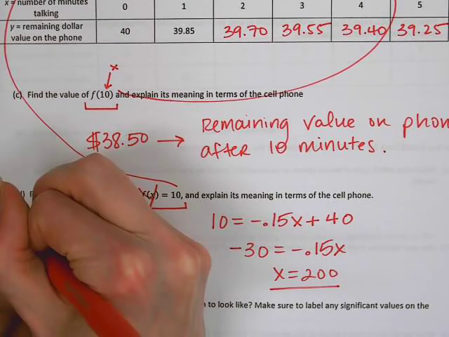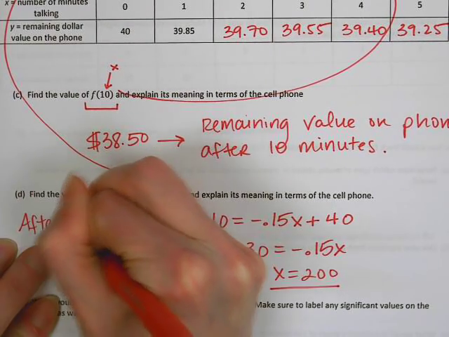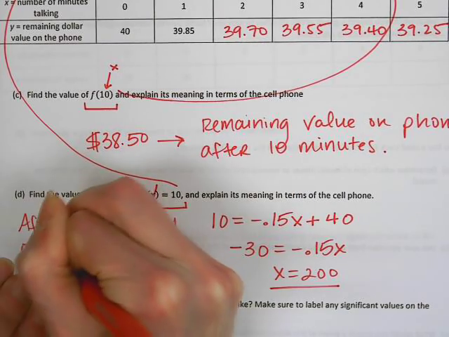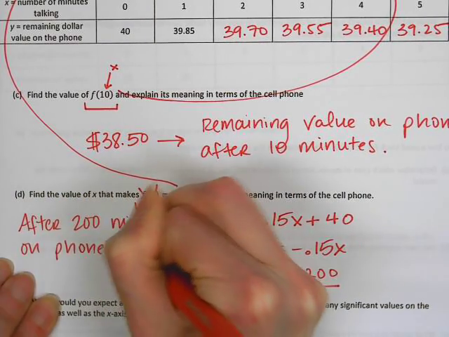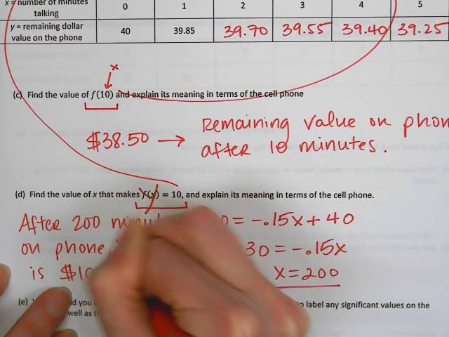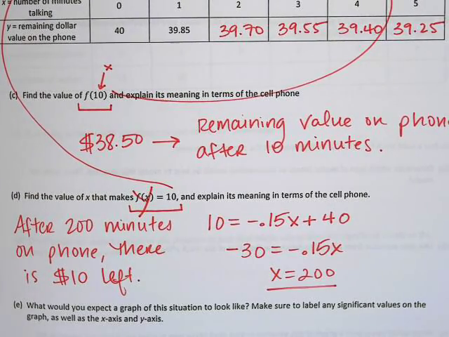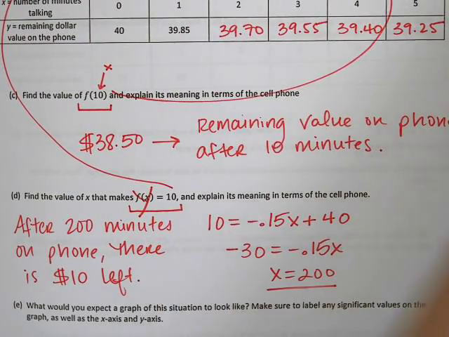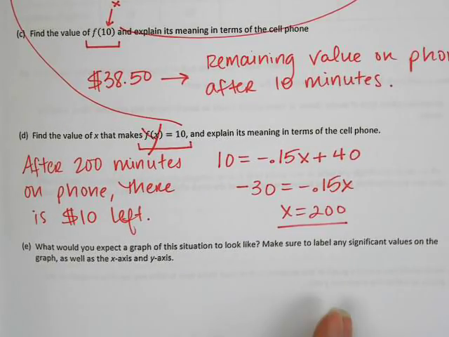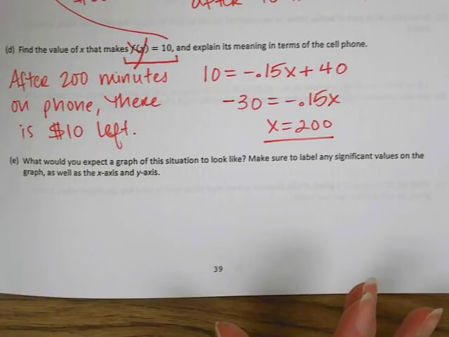Okay, so after 200 minutes on the phone, there is $10 left, or $10 credit left. And then lastly, a quick sketch of the graph.